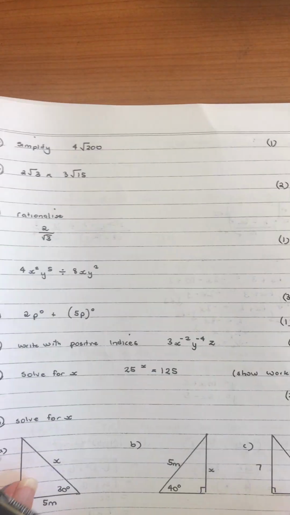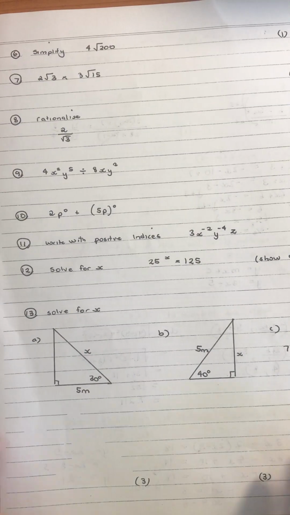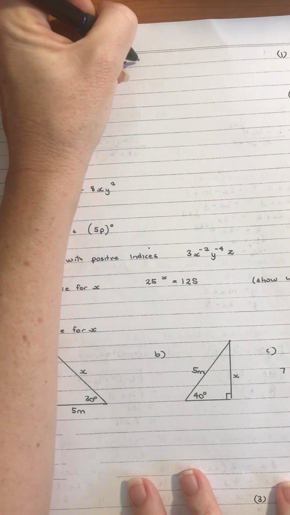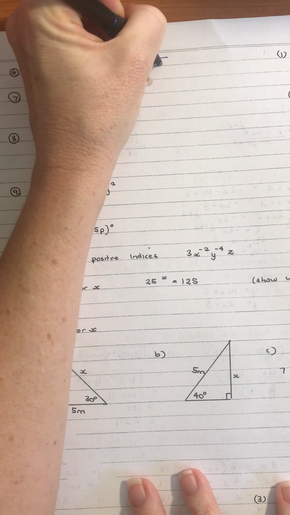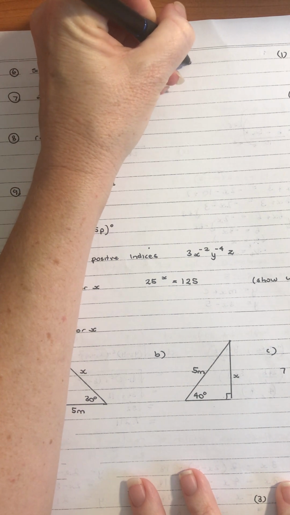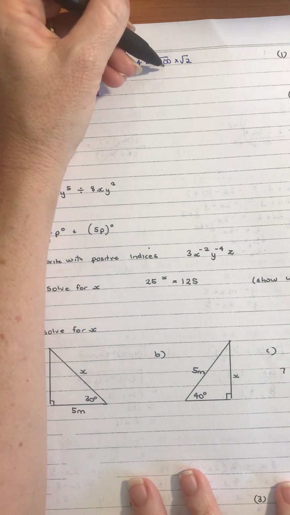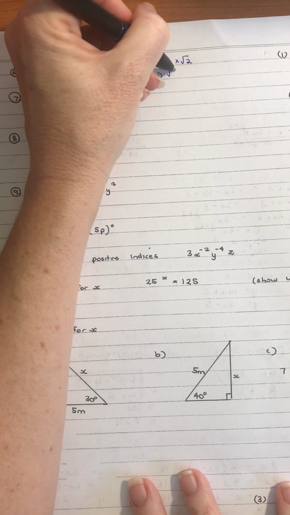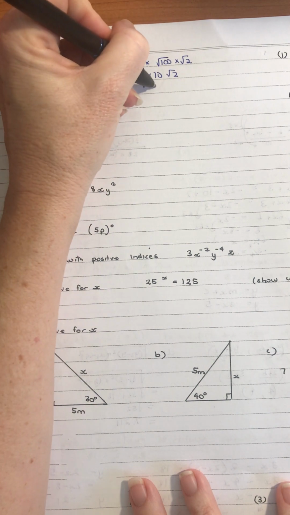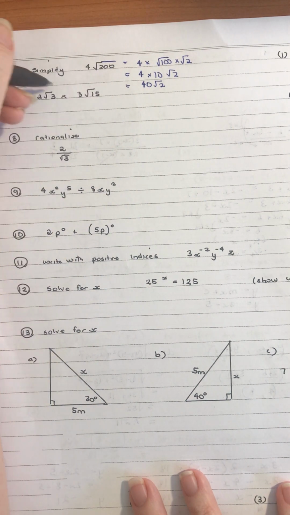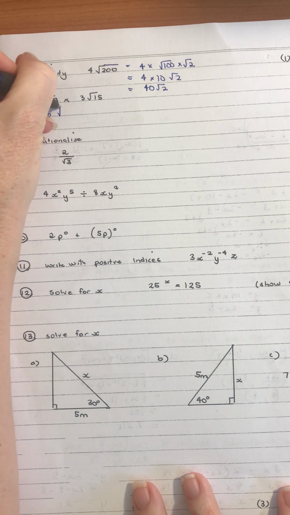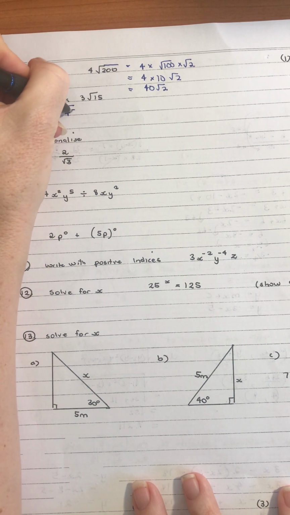On to the next page, we're going to do some simplifying of surds. So we've got 4 root 200, so we can write that as 4 times the square root of 100 times the square root of 2, because we can break the 200 into square root of 100 and square root of 2. Square root of 100 is 10, so we have 4 times 10 root 2, which is 40 root 2. Here we've got 2 root 3 times 3 root 15, so the 2 times 3 is 6. Root 3 times root 15 will be root 45.